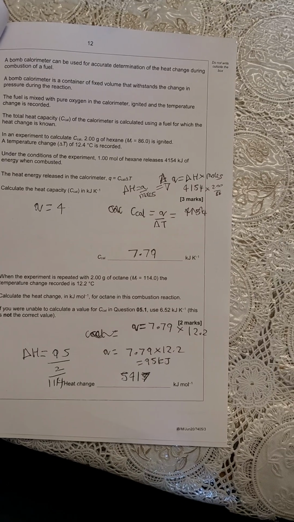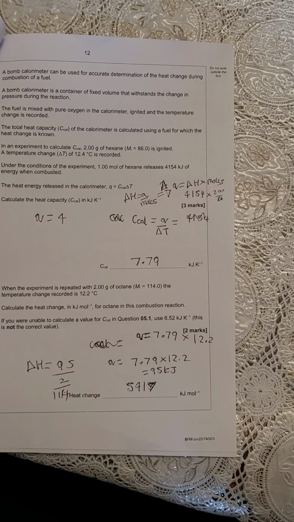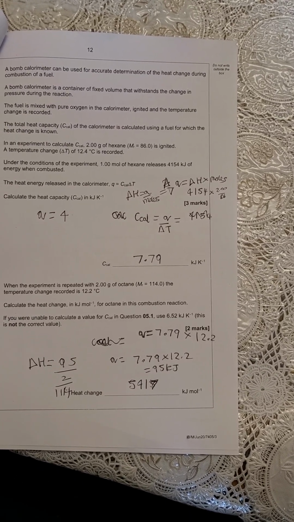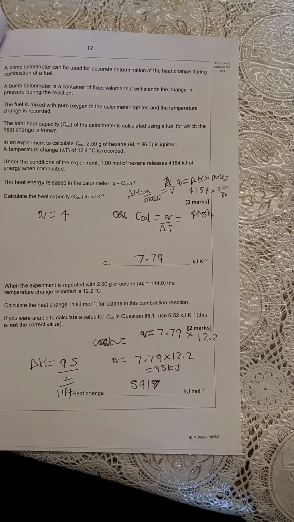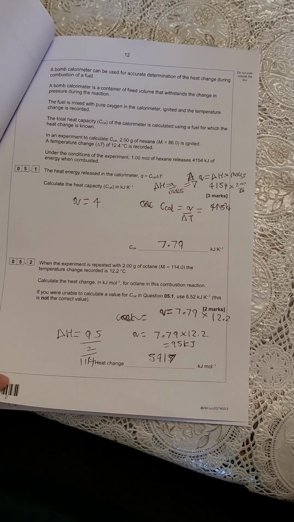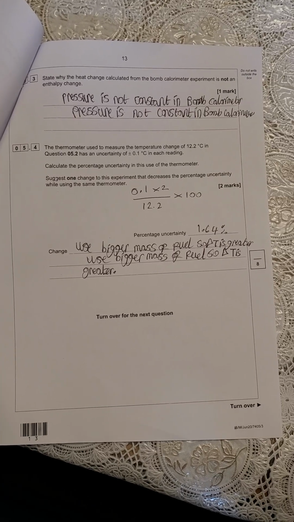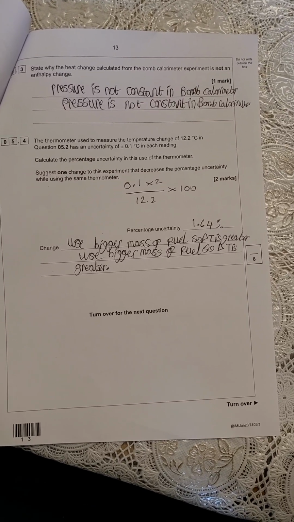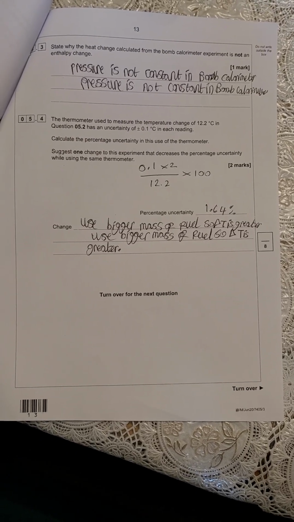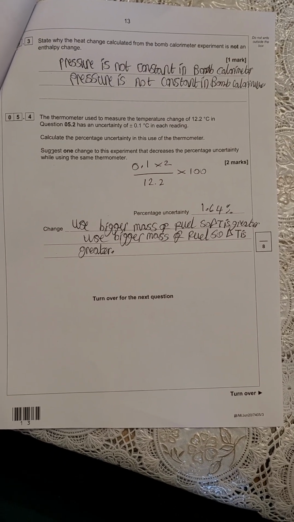Calculate the heat energy change for the octane combustion reaction. Well, I'm going to use Q equals C Cal delta T, 7.79 times 12.295, and then delta H is Q divided by moles, over the number of moles, which is mass in grams over the Mr. State why the heat change calculated from the bomb calorimeter experiment is not an enthalpy change. The pressure is not constant in a bomb calorimeter. And if you recall the definition of enthalpy change, it is the heat energy change at constant pressure. And the reason it's not an enthalpy change is because the pressure is not constant.